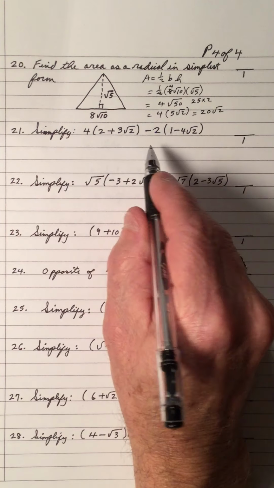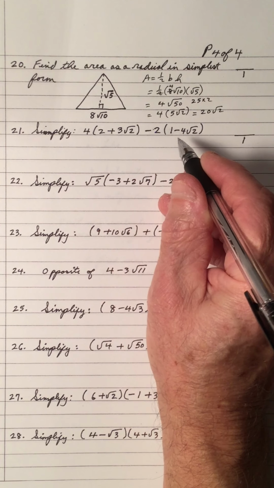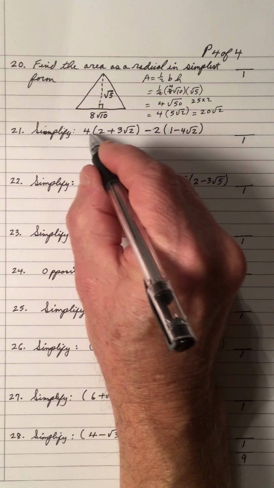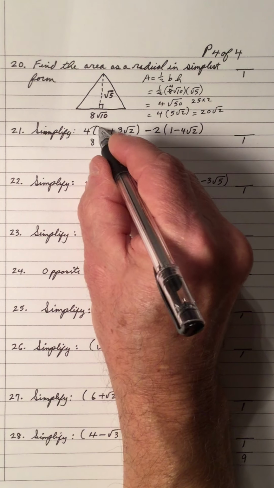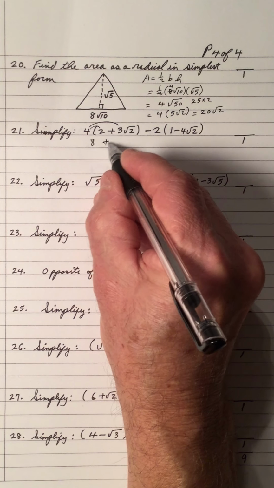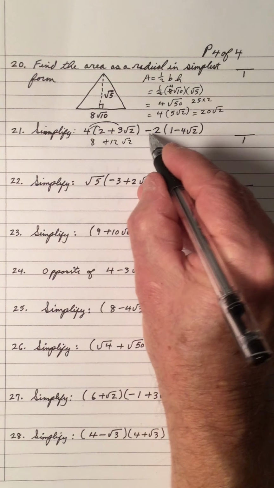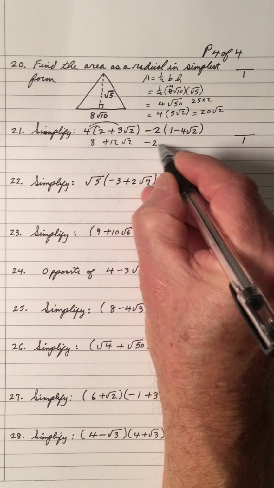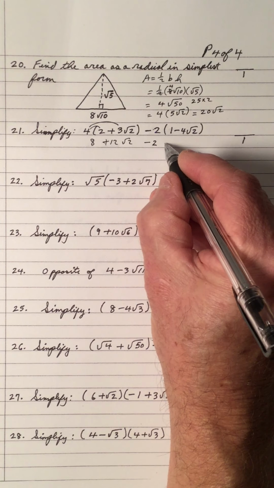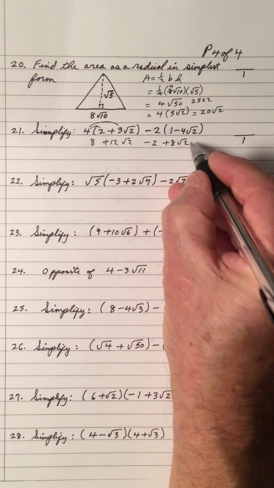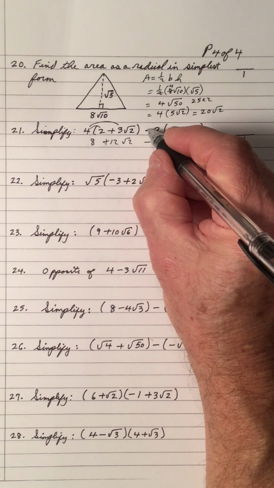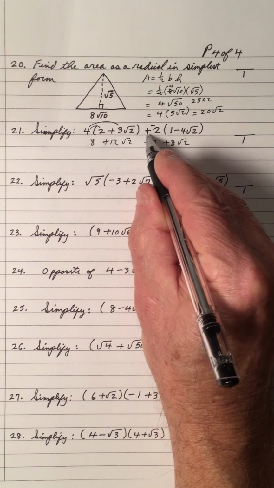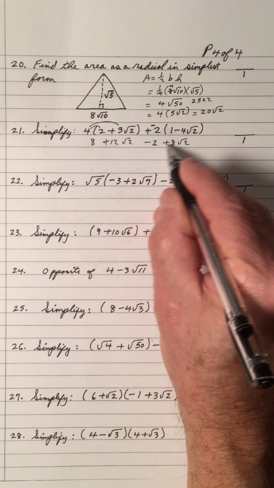Number 21, simplify. We have brackets. Let's see. We can't simplify the inside of here. So we have to multiply 4 by 2 to get 8. And 4 by 3 root 2 to get 12 root 2. And a negative, I treat it as a negative 2 times that. So I treat it as a negative 2 times 1 is negative 2. Negative times negative, positive 8 root 2. And you could, if you want, because this is subtraction here, add on the opposite like that. And multiply negative 2 by both of those, you get the same thing.